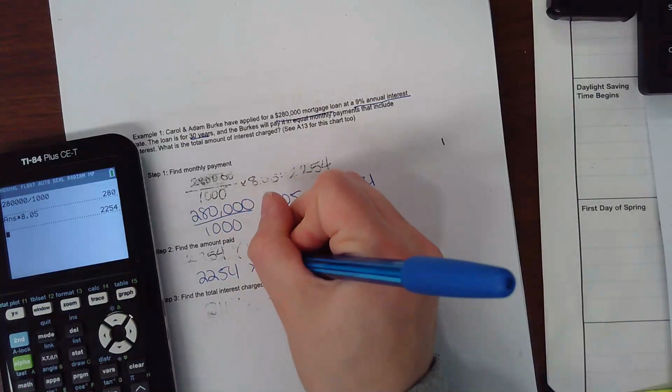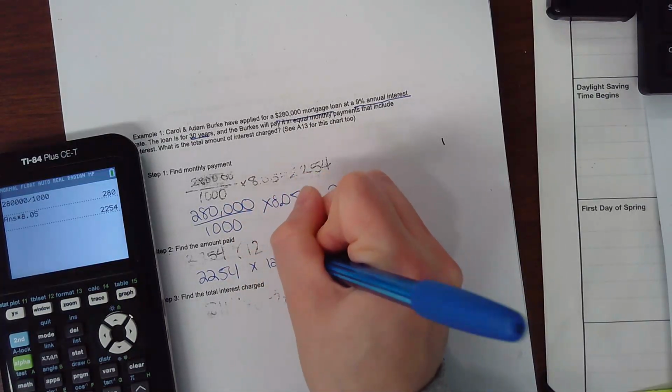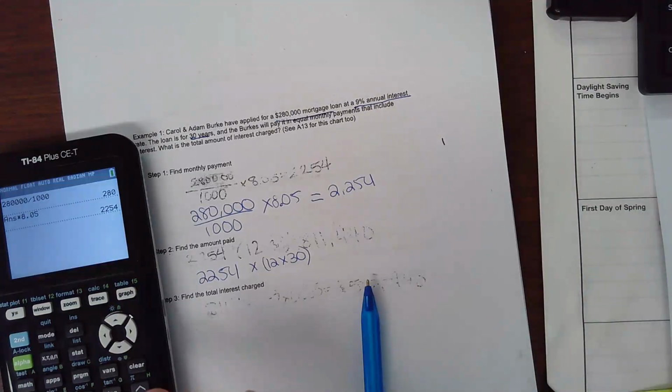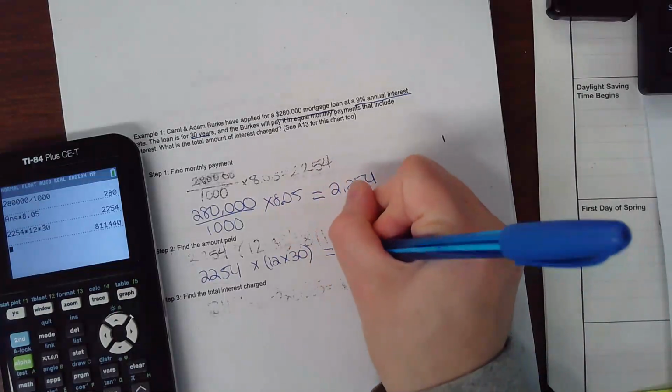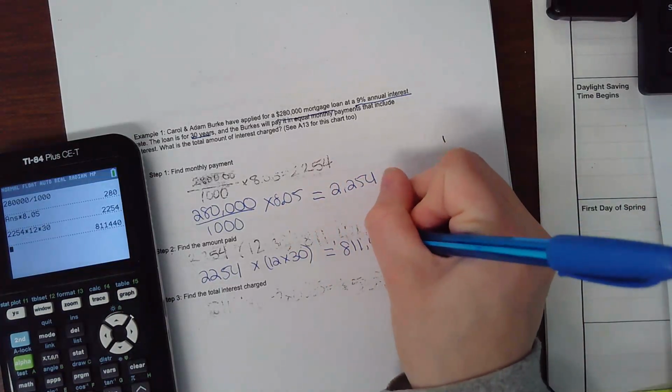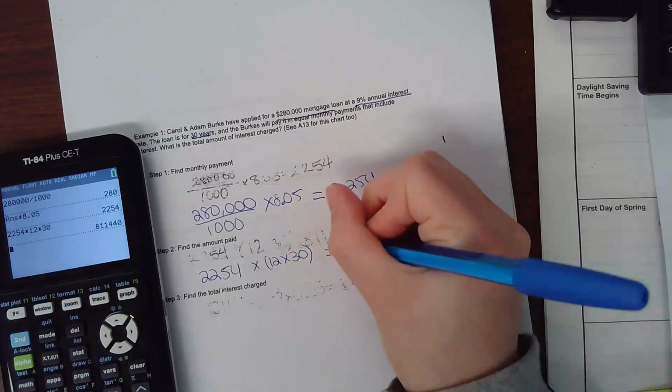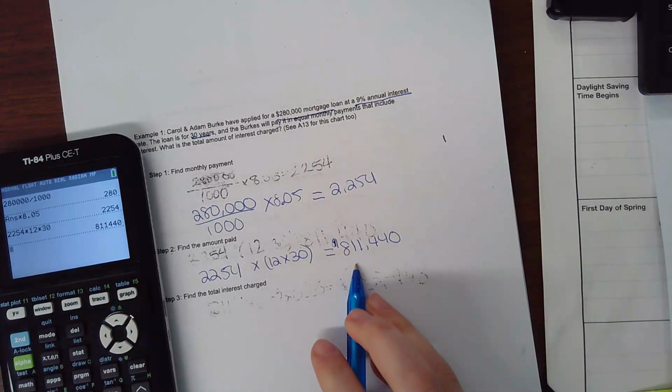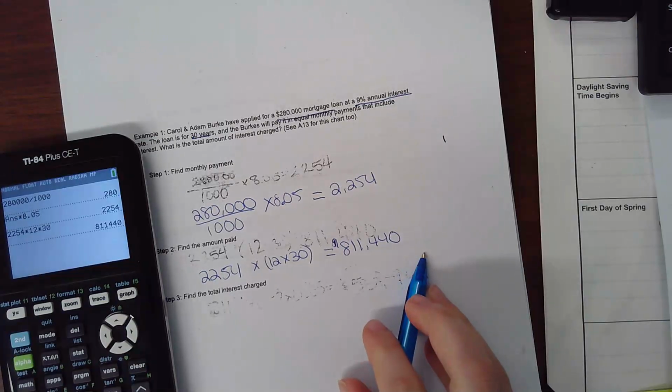There are 12 months for 30 years, so 2,254 times 12 times 30. I'm going to be paying $811,440. And then how much is just interest?